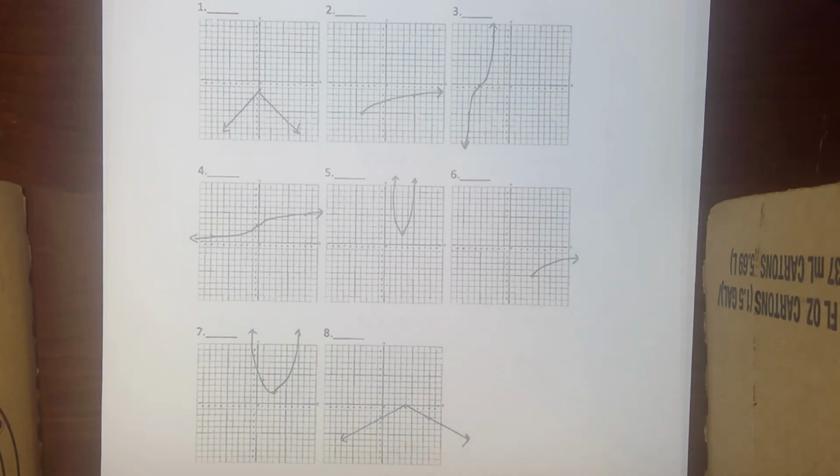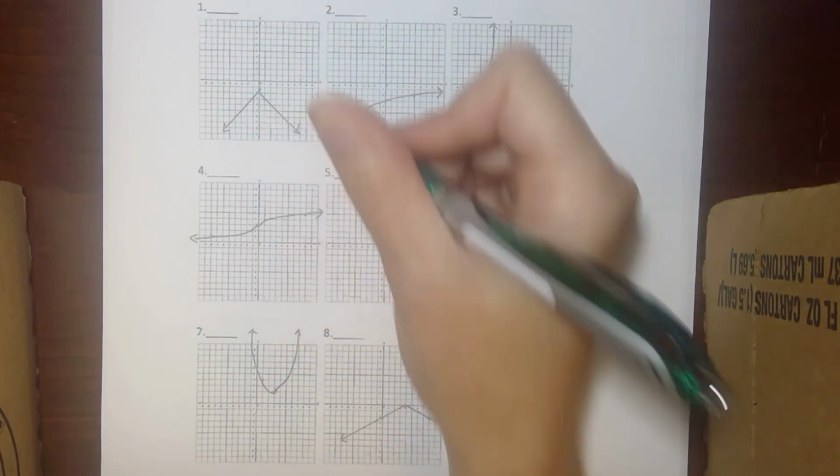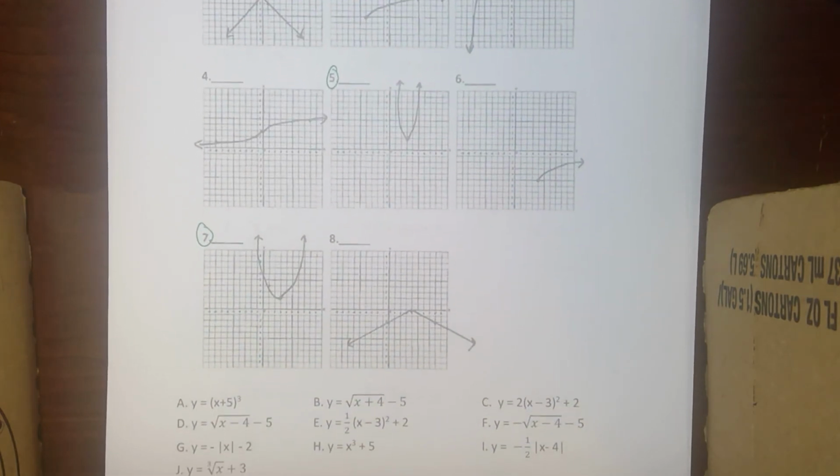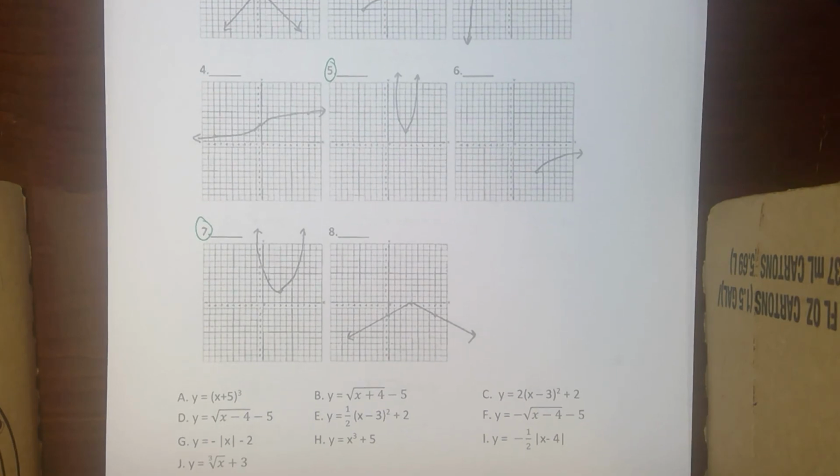We're probably most familiar with our quadratic functions. So let's focus on 5 and 7 first. These are quadratic functions, so I know I'm looking for equations that are squared because those are going to be quadratic.